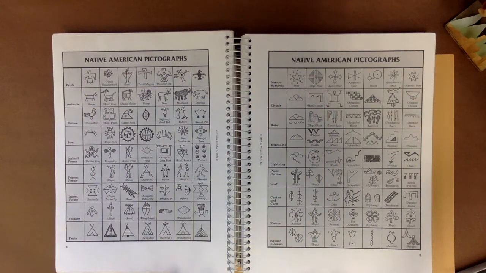Hello, everyone. What I'd like to do is talk to you about pictographs. Pictographs are symbols that Native Americans use to communicate and tell stories. So if you think about it, they didn't have the ABCs and the written form of communication like we know today, but they communicated using symbols.